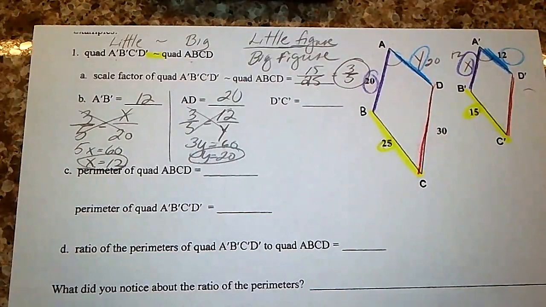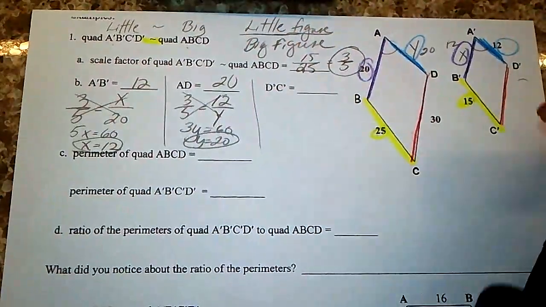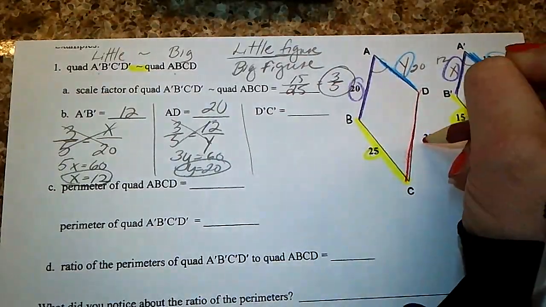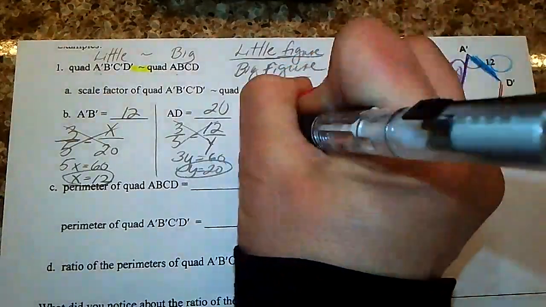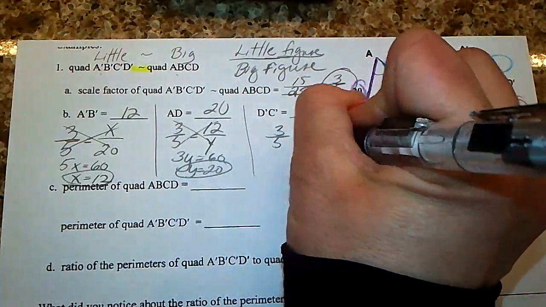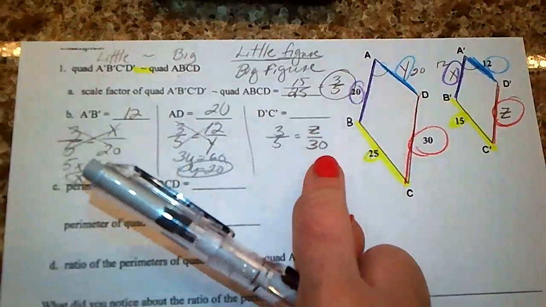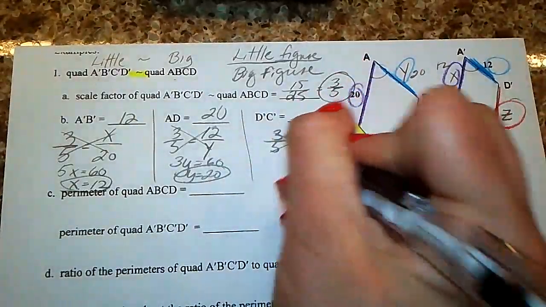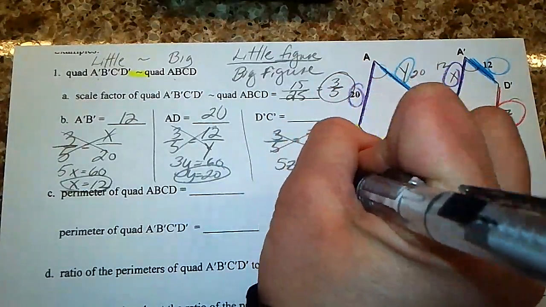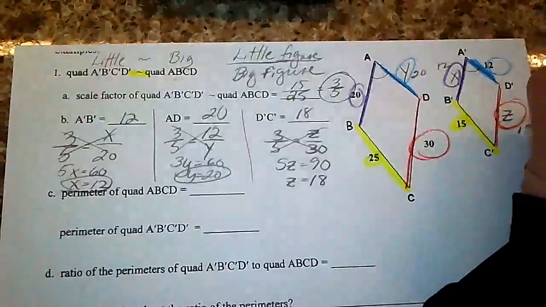Okay, the next side we have to find is D prime, C prime. This one here, I'm going to put a Z on that one, so that we have this Z matching with 30. And again, I'm going to use that scale factor of 3/5. Z is from the little figure, 30 is from the big figure. You want to make sure you're matching them up correctly or you're not going to get the right answer. So when we cross multiply, we get 5z is equal to 90, and z would equal 18. So that is that final missing side there.